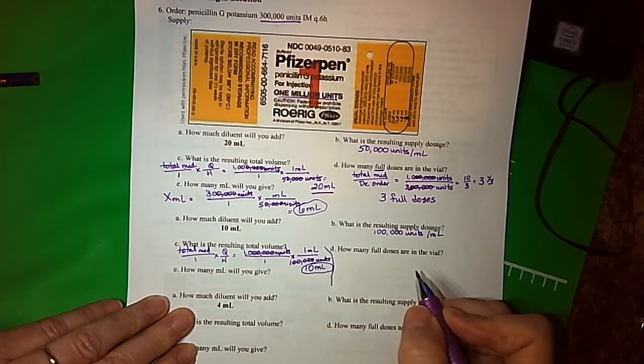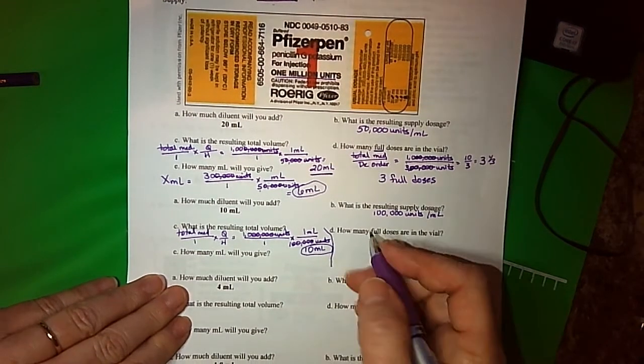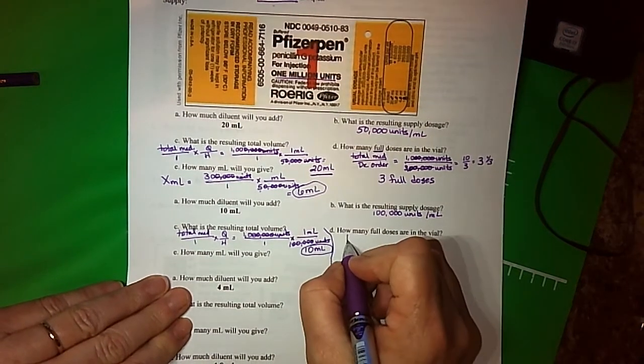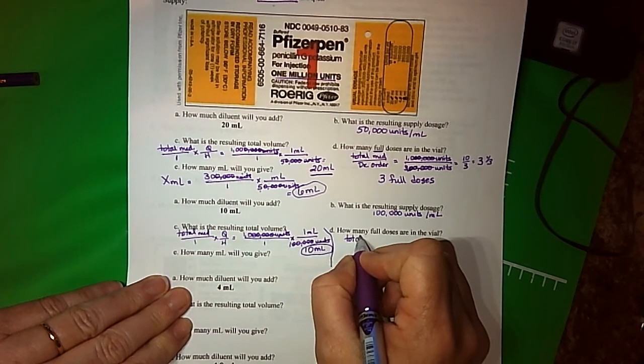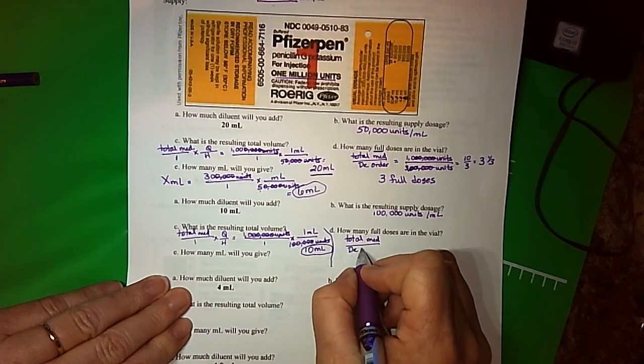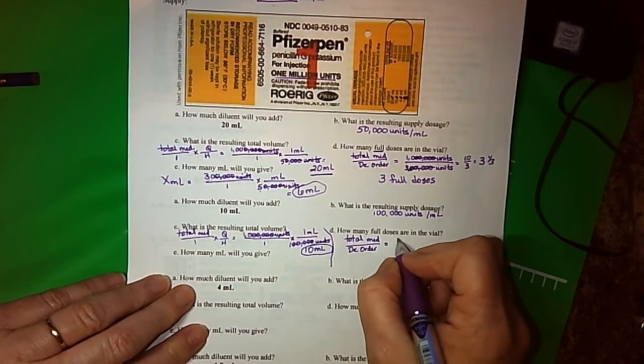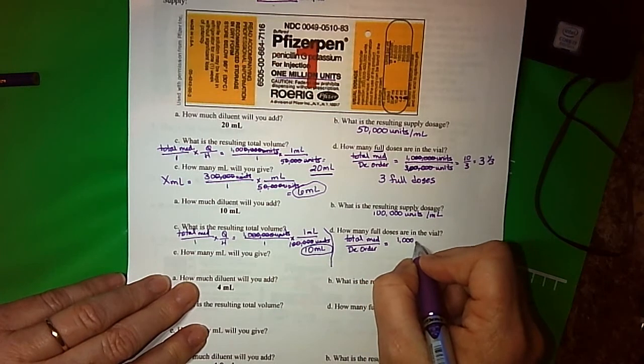All right. So how many full doses are in the vial? So full doses is total medication divided by the doctor's order, or desired. My total medication is the 1 million units.